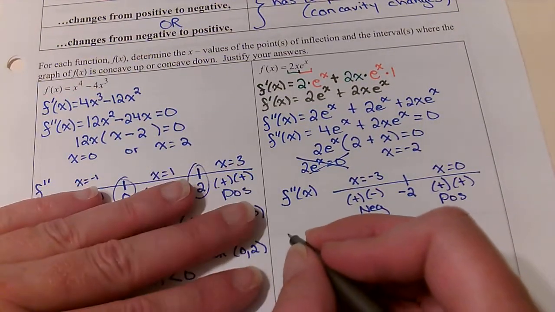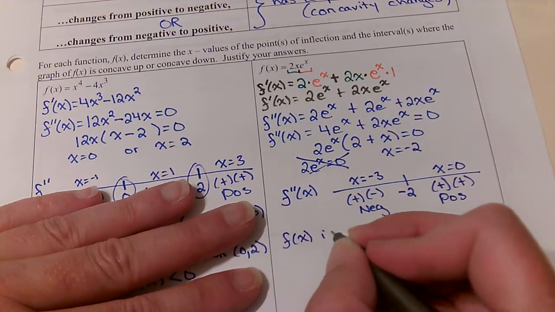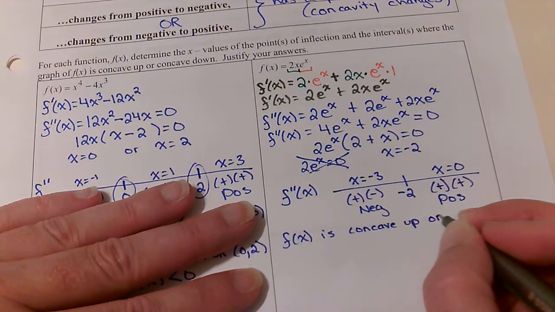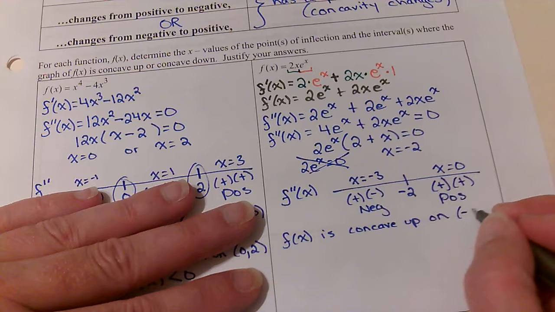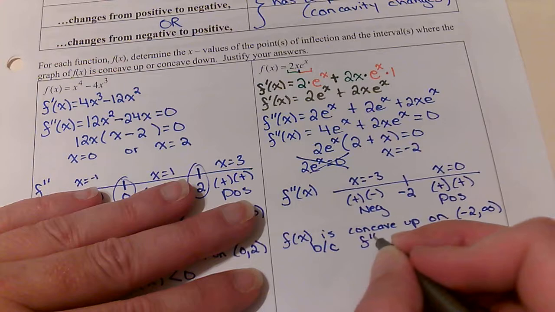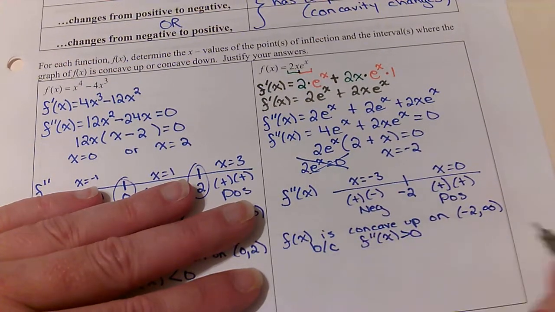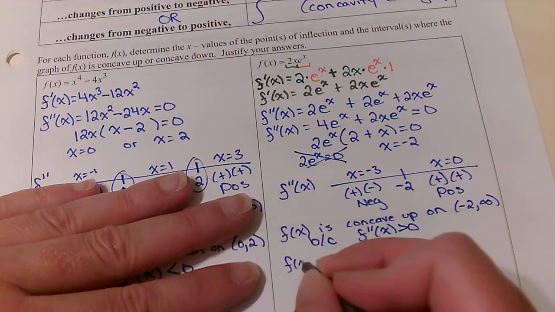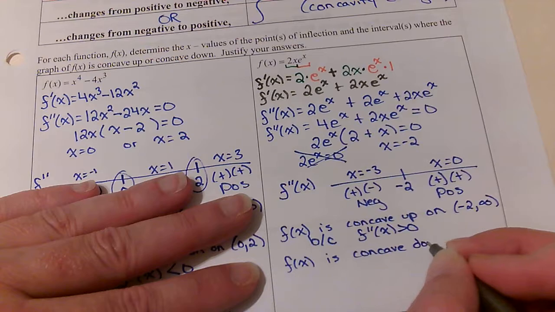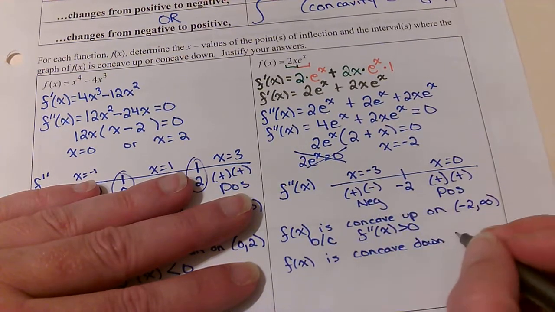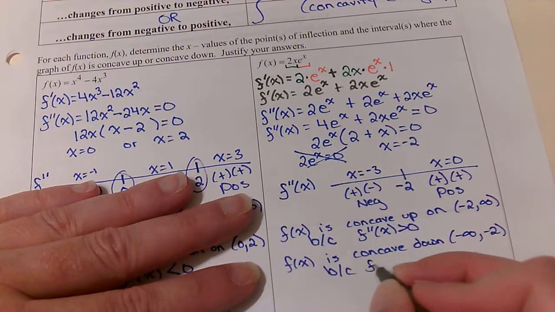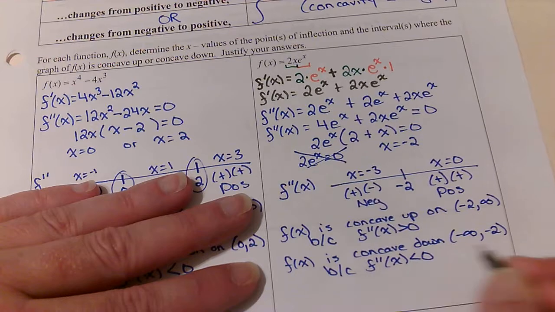So for this one, f of x is concave up when we're positive, so from -2 to infinity, because f double prime is positive. f of x is concave down in this area, so from -infinity to -2, because f double prime is negative.